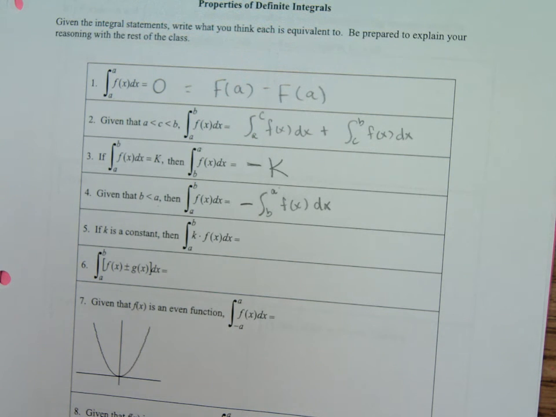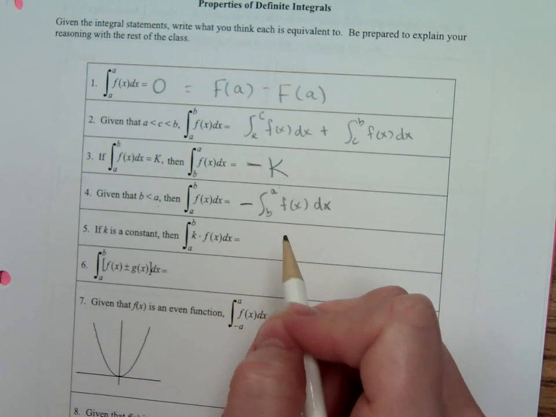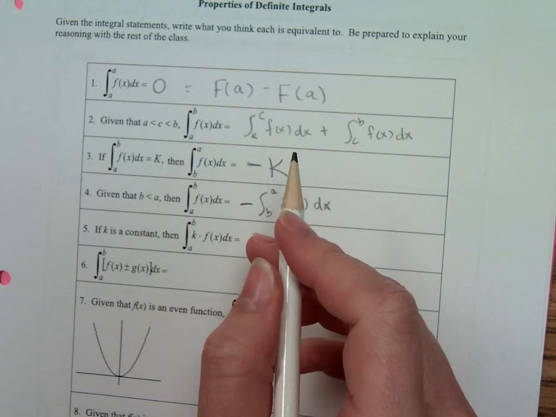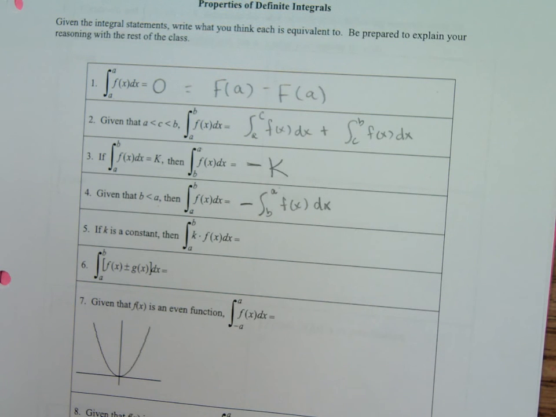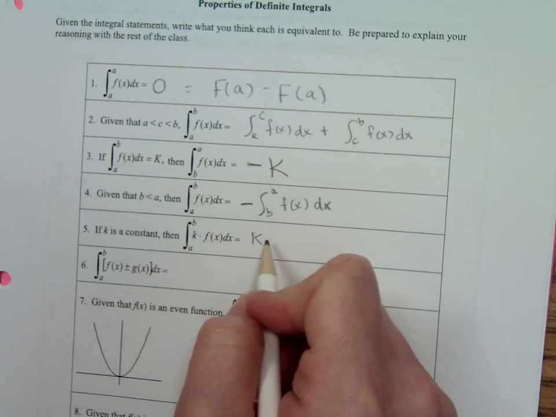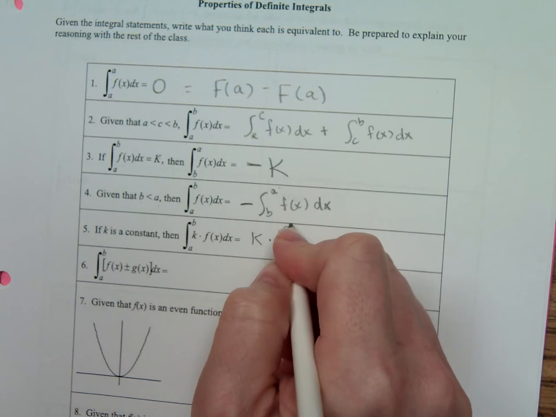If K is a constant, think about your constant rules on derivatives. What about this one? It's K times the integral from A to B.